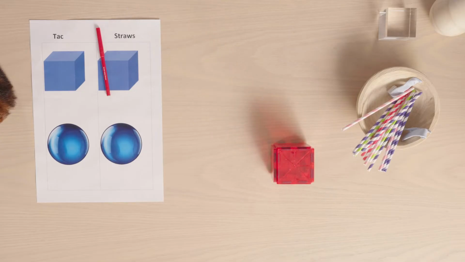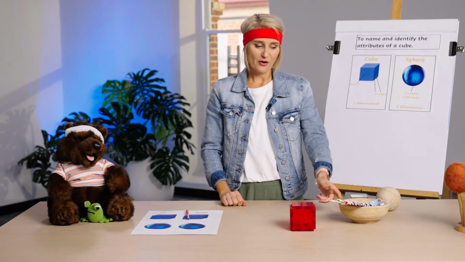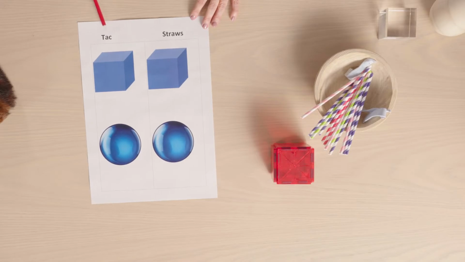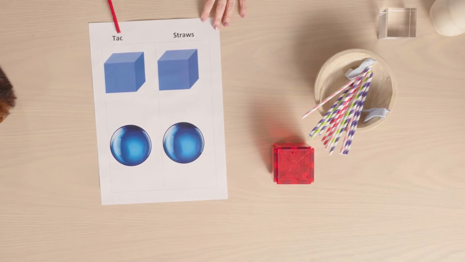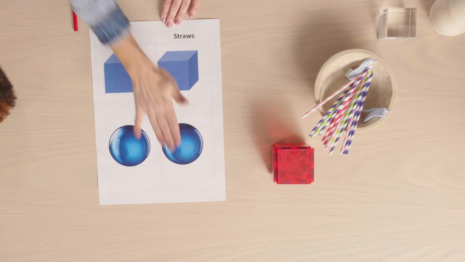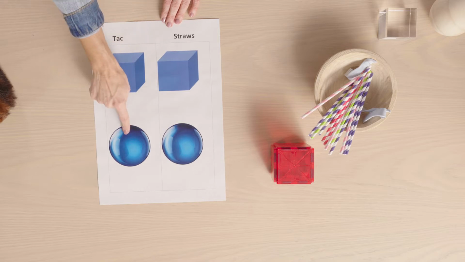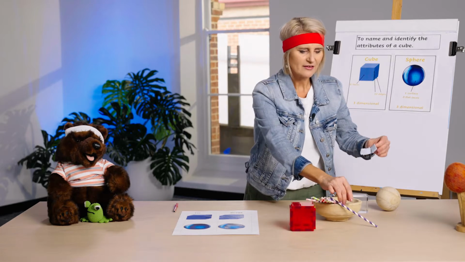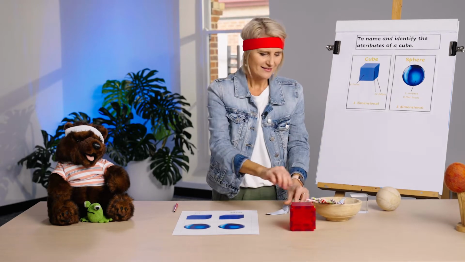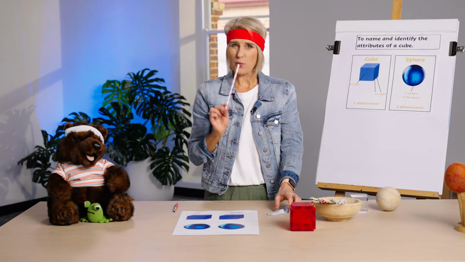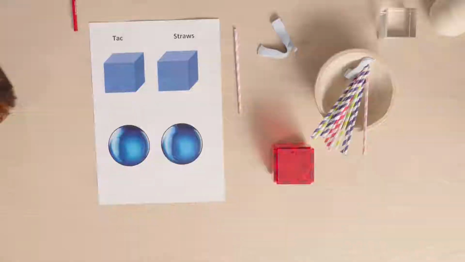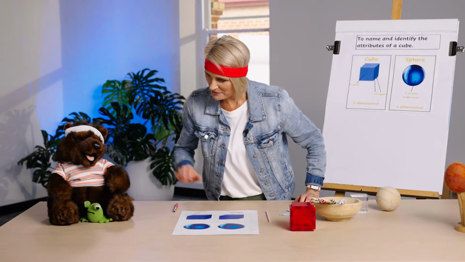So here's where we need to use our brains. We're going to problem solve. Over here I have a chart and on one side of the chart it says tack and on the other side of the chart it says straws. Underneath each of these columns I have a cube and a sphere. And we have to, together, use the tack and the straws to see whether we can problem solve to create a cube and a sphere. Are you ready? Let's have a go. You ready, Baby Bear? You look ready, Frog?